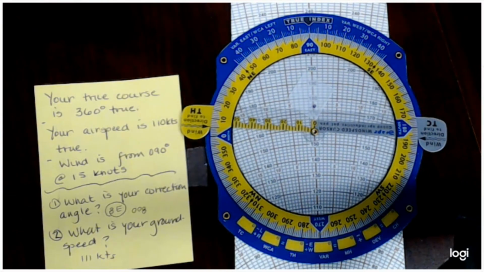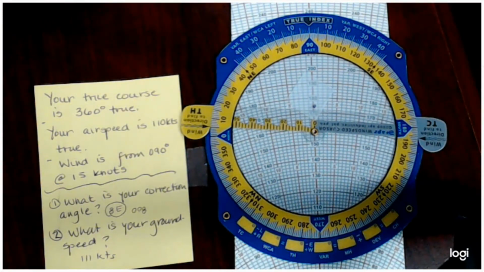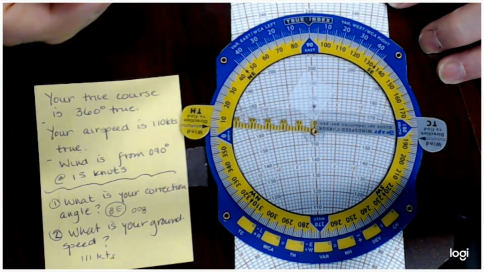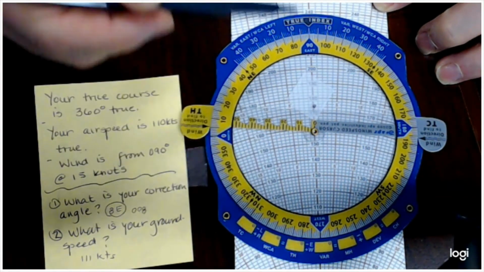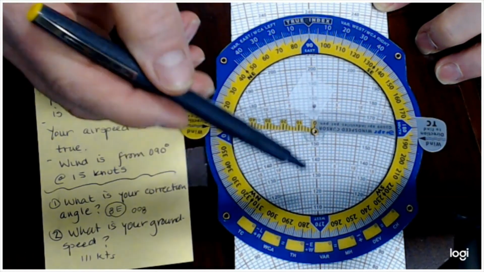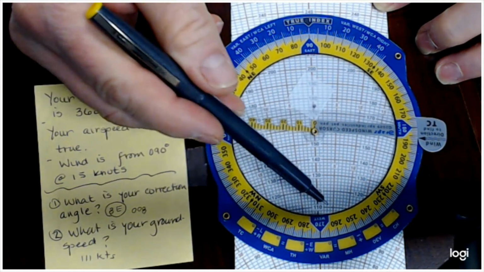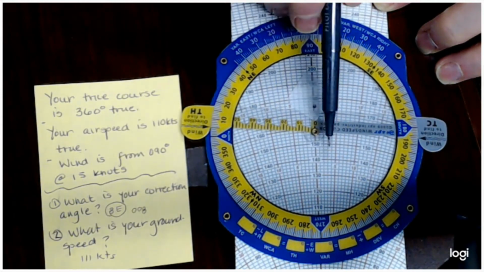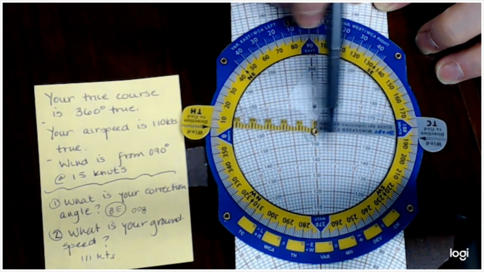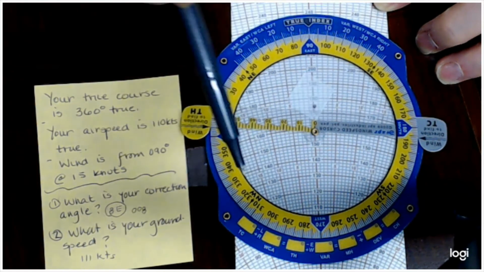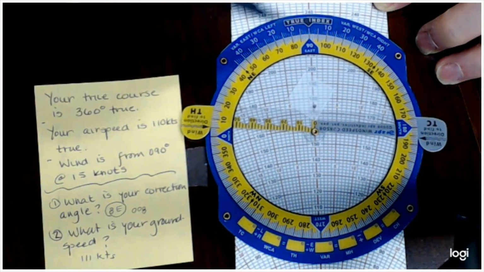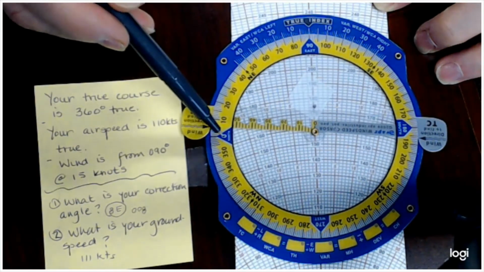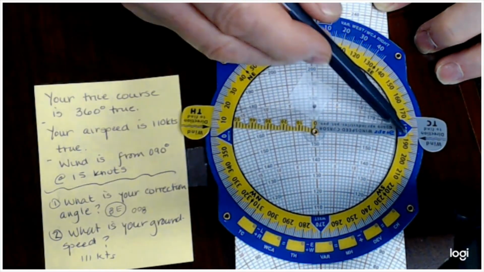Now to do a wind problem on the E6B, you use the backside and the parts of the scale that you'll see. You've got the sliding card right here, which is your correction angle and your airspeed. You see right there 120 knots, 130 knots, 140 knots, 150 knots, and the lines there represent that speed. You also have on the outside here your actual true headings and your cardinal headings 0, 90, 180 and 270.